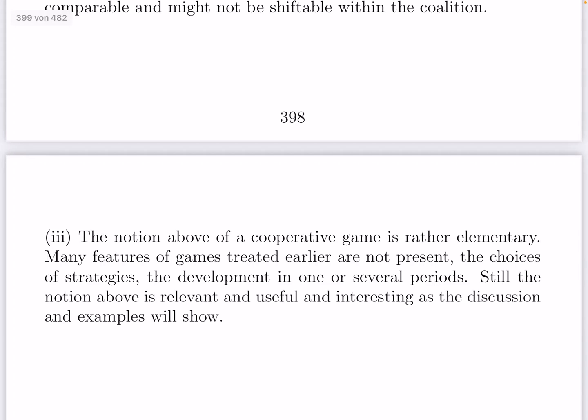So the notion of cooperative games, which I just proposed, is rather elementary. It's in some sense very poor. Many features of games which we have seen before are not present here. We don't have strategies, we don't have periods, we have almost nothing. We just have players and for any coalition we have a real number. But we will see that this notion is still very relevant and useful and the theory around it, which I will develop, is quite rich.